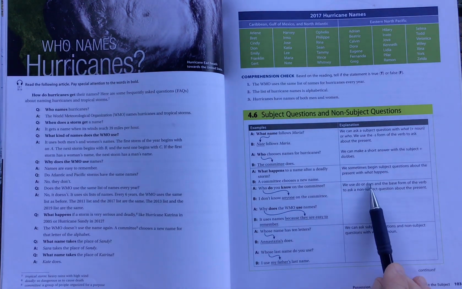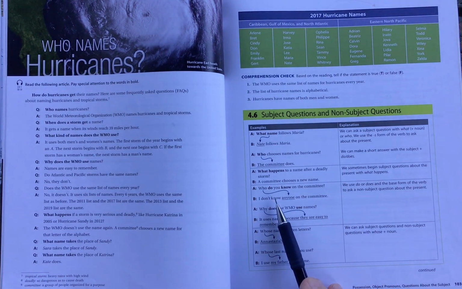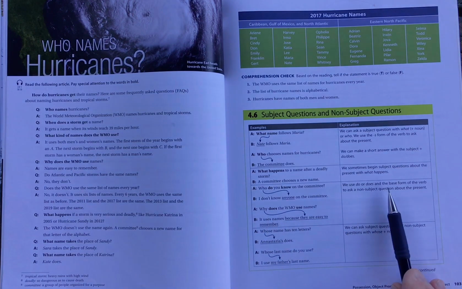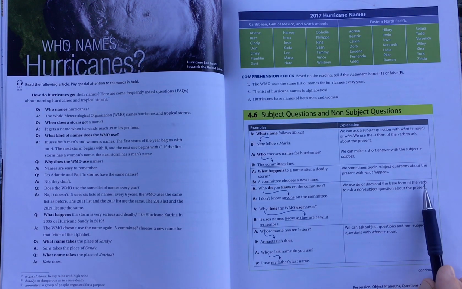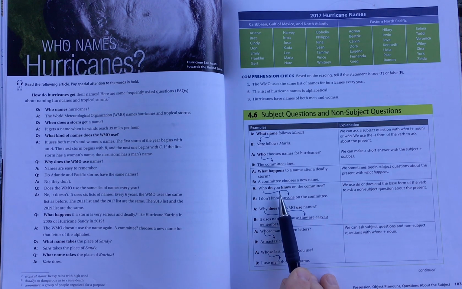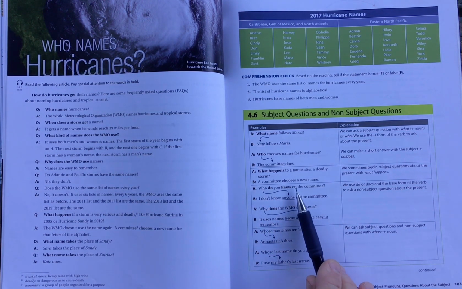Again, we use do or does, do, does, and the base form of the verb to ask a non-subject question about the present. Base form of the verb, know. Base form of the verb, use. Who do you know on the committee? Why does the WMO use names?